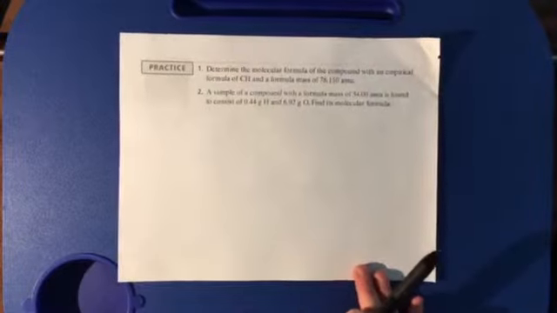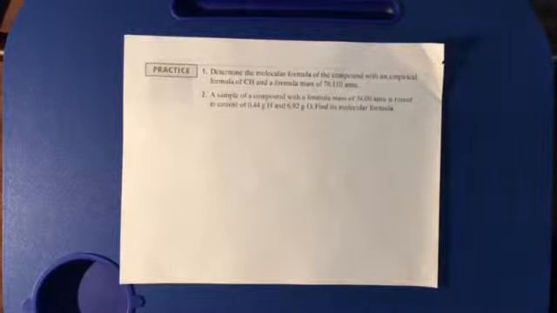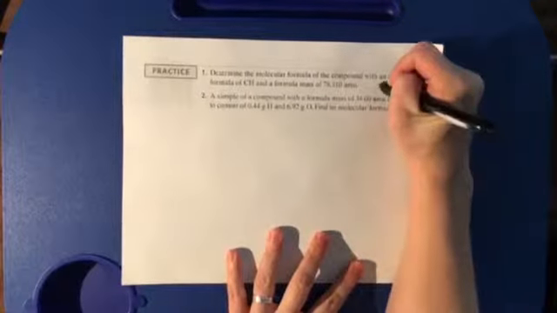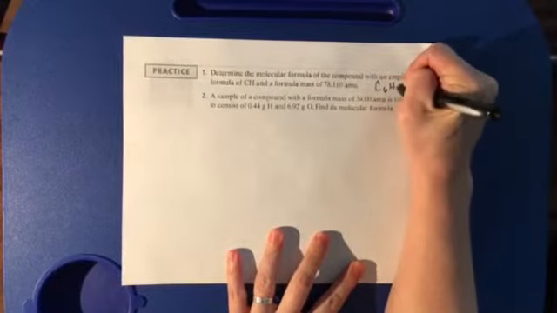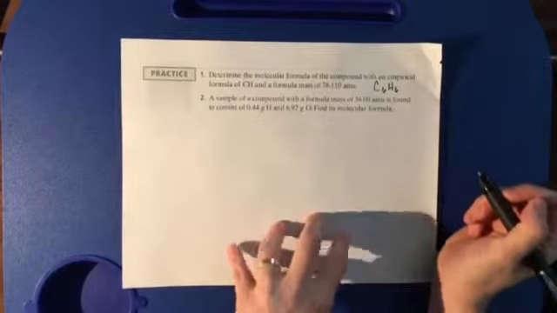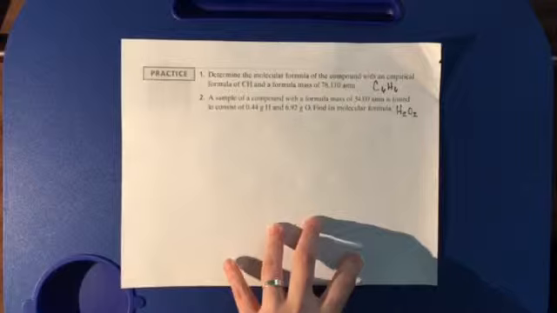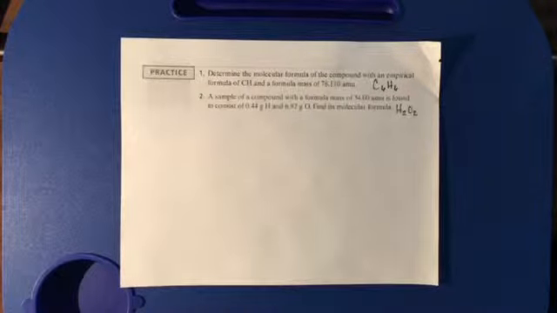Okay, I am going to let you work on this next one on your own, but I'm going to give you the answers so that you can check. For number 1, what you should end up with is C6H6. And for number 2, you should get H2O2, which is hydrogen peroxide. If you have trouble with that, then let me know.